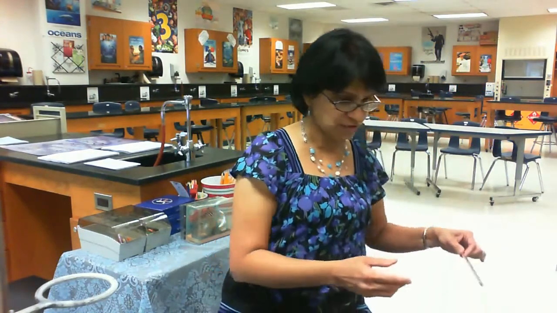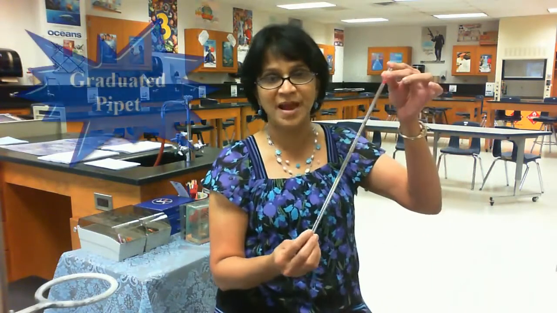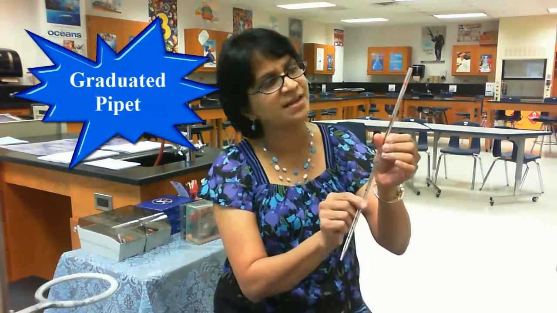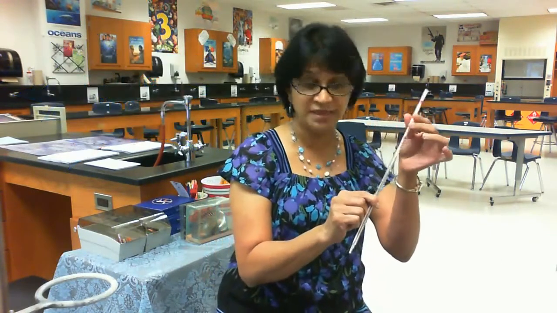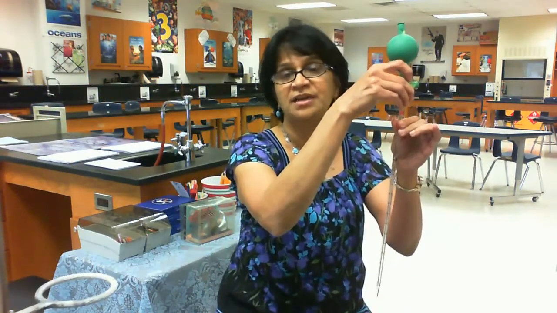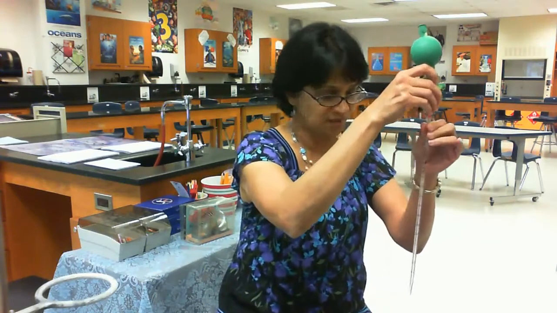Okay, since we're talking about precise, I'm going to talk about a pipet. A pipet is graduated, it has markings, and these markings are very accurate. We can also use a pipette bulb like this to measure the exact quantity of liquid which we want to add there.